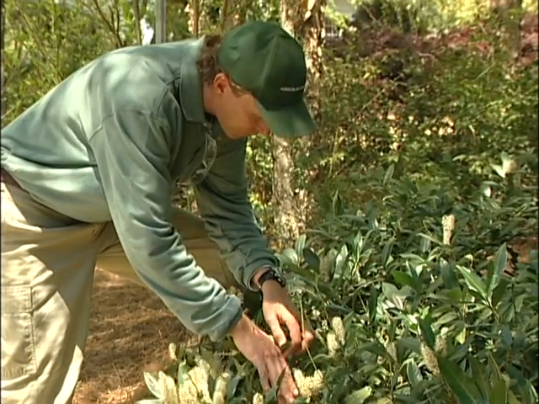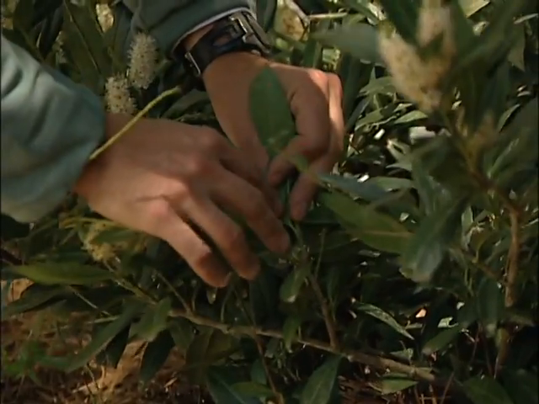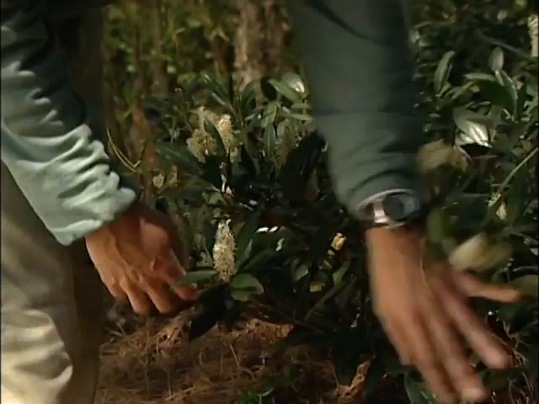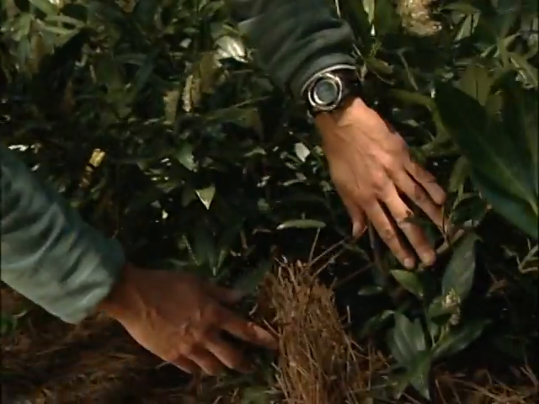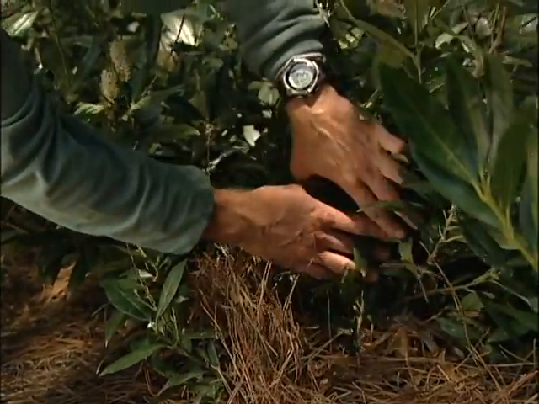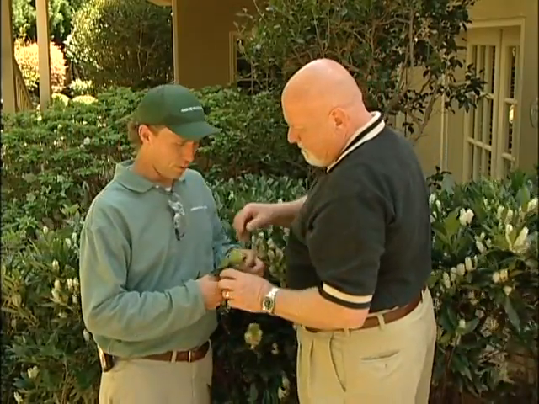Make a thorough inspection of all plant parts, including leaves, stems, and roots. Evaluate the soil and environmental conditions around the plant. If you can't identify the problem, ask for help from your supervisor or county extension agent.